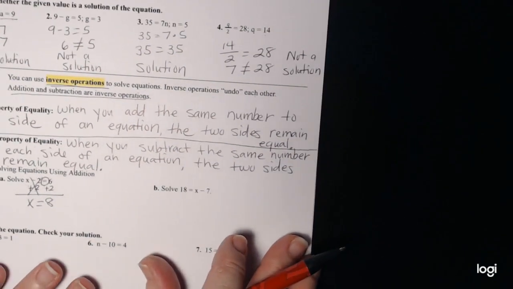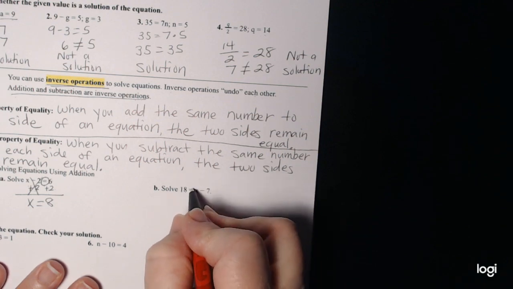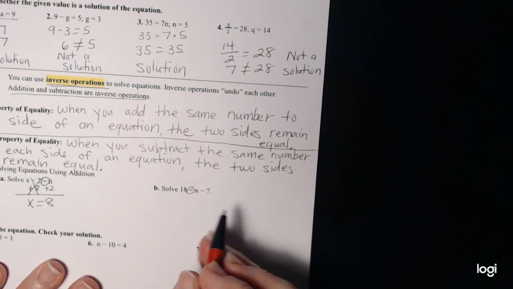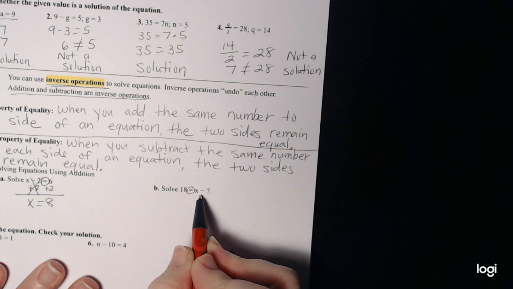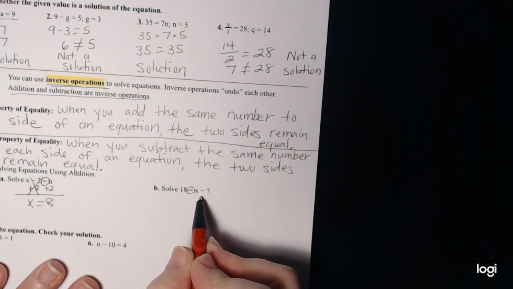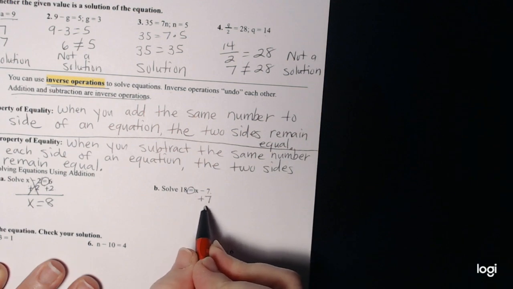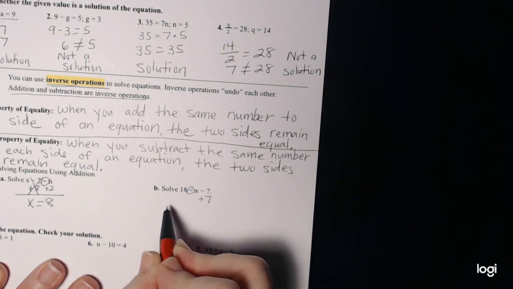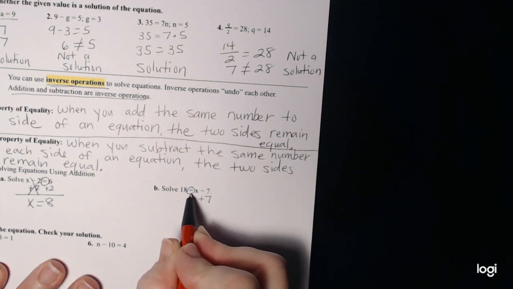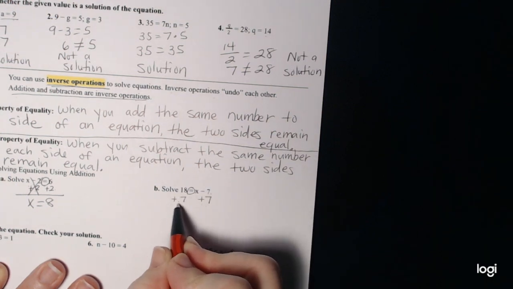Let's try this one over here. Here's my equation. I find my balance and I circle it. Here's the variable x. It's with a minus 7. I need to get rid of the minus 7, so the variable is by itself. What's the opposite of minus 7? Plus 7. But the rule is whatever I do on this side of the equation, I have to do on each side. So here's my balance. Let's go over here and add 7 over here. We have to do the same thing on both sides.